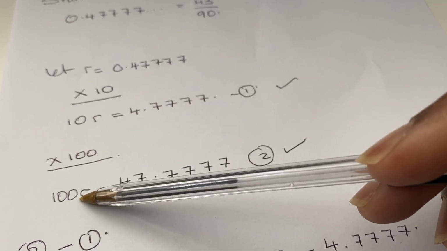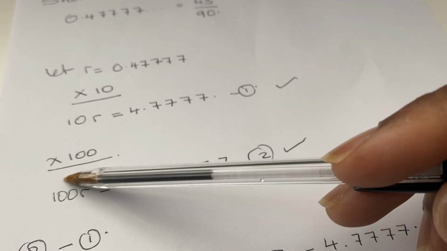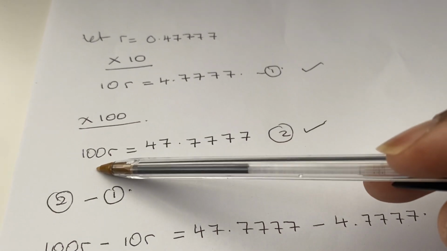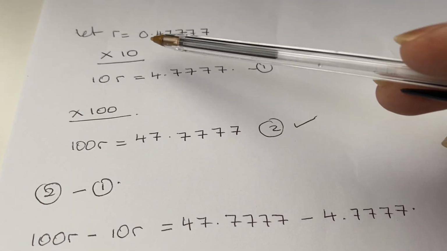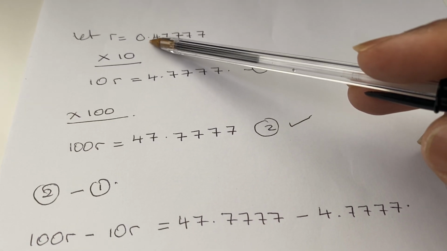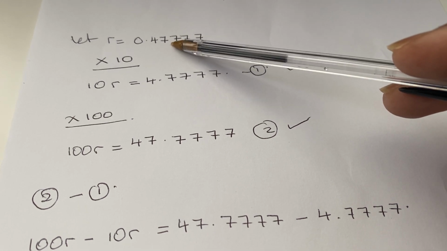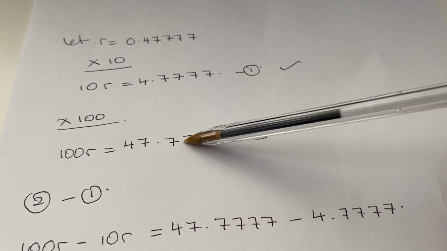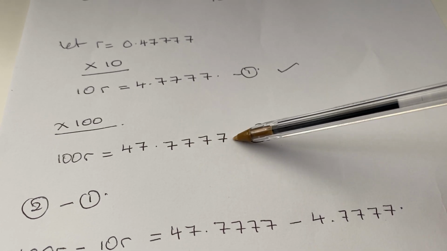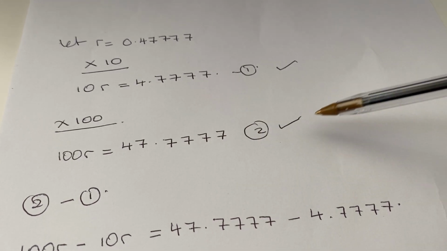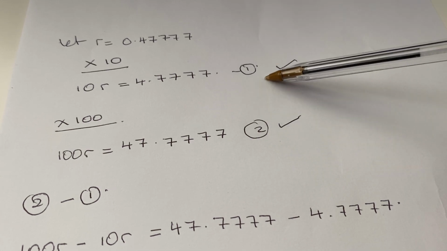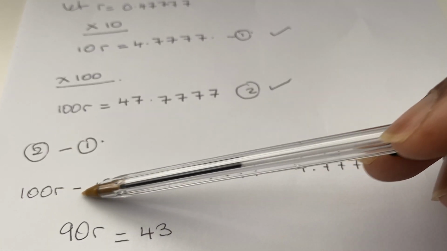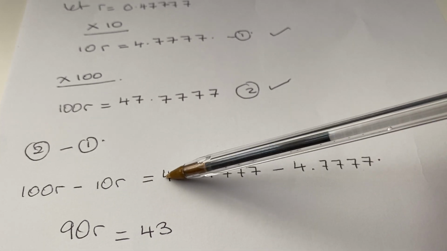So we'll go ahead again and multiply by 100. When we multiply by 100, the decimal place will move twice. So we have 47.7777. Okay, so 2 minus 1 will give us 100R minus 10R.